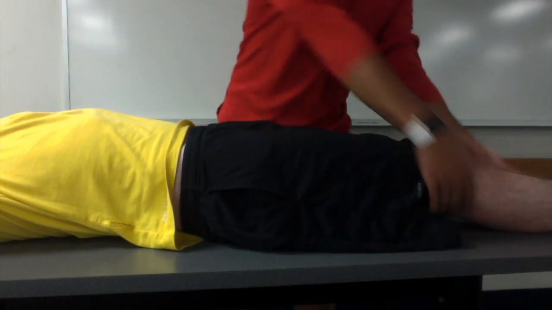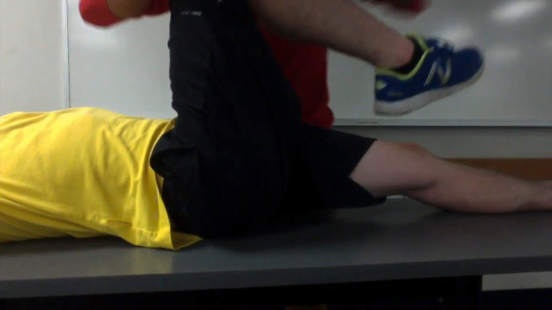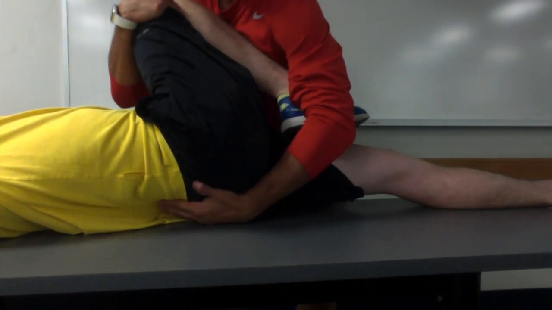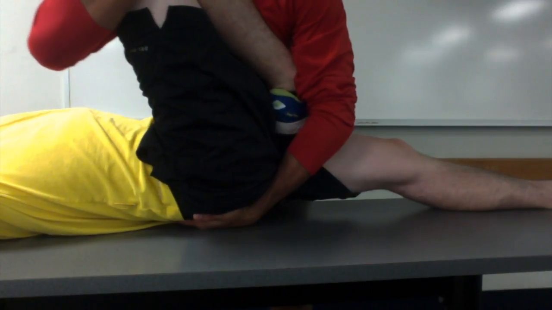This close-up angle allows for the viewer to better see the hand position when cupping the sacrum prior to the posterior force being applied. Once again, we are looking for pain provocation with this test.